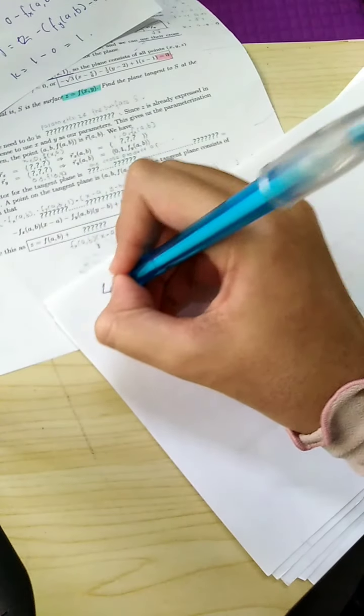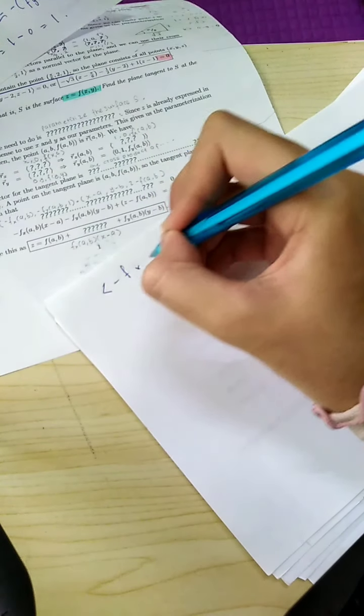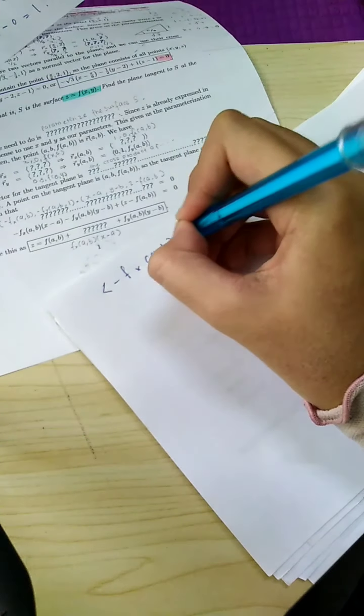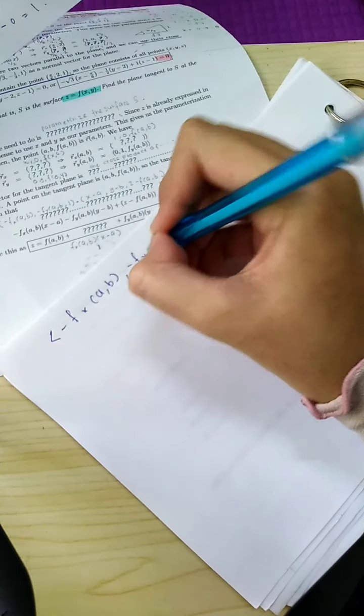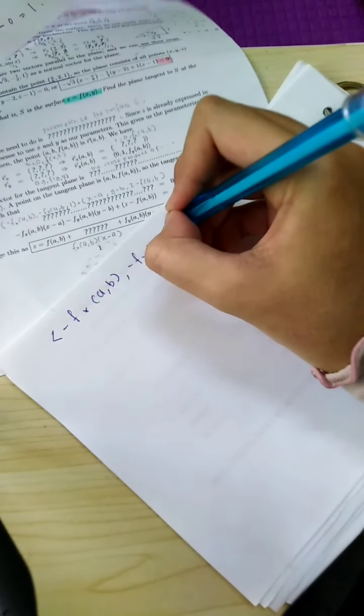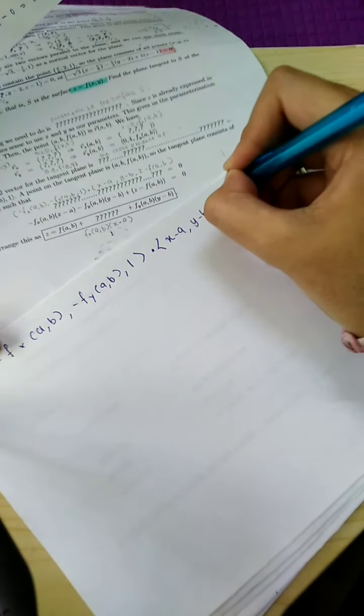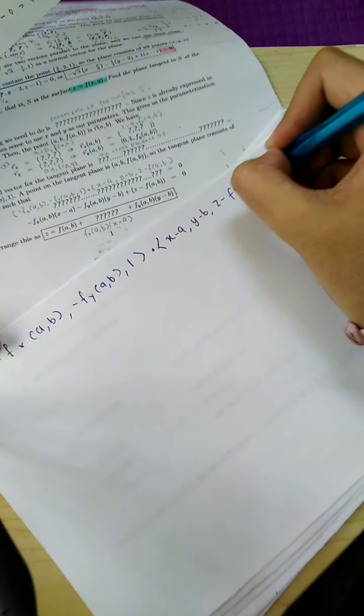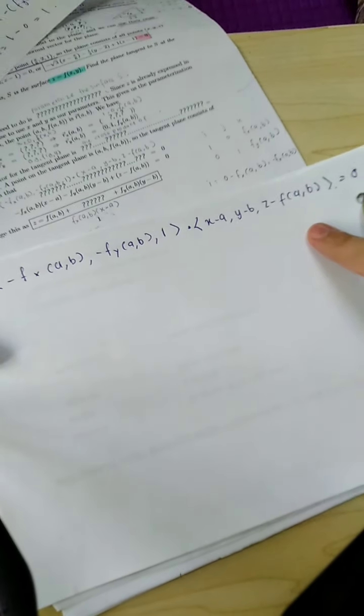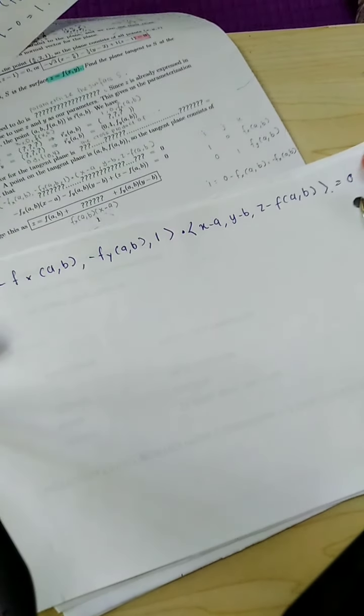So now we can see, to fill the blank here, it is the dot product between what we got just now, negative f x of a, b, negative f y of a, b, and 1, with x minus a, y minus b, and z minus f(a,b) equals 0, because the tangent and the normal must multiply to 0.